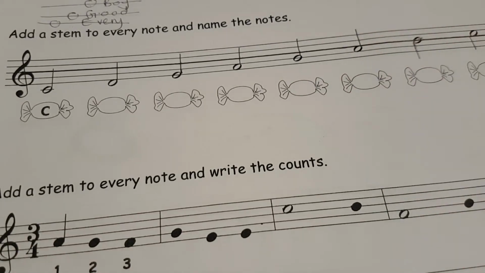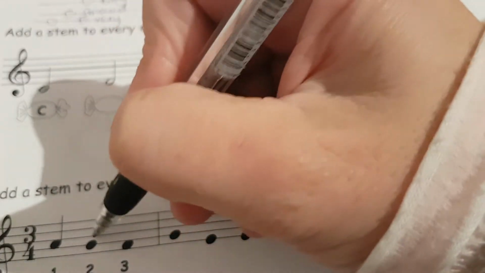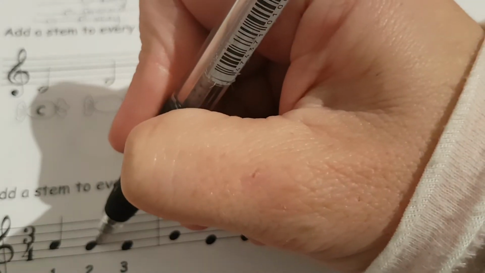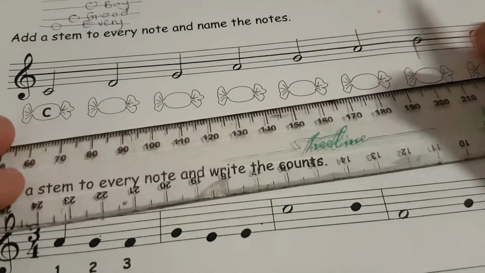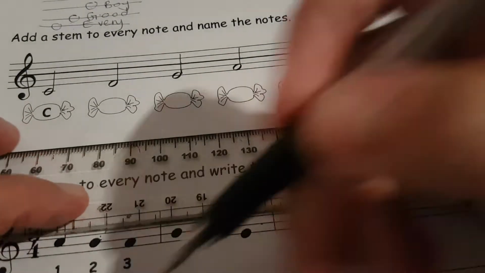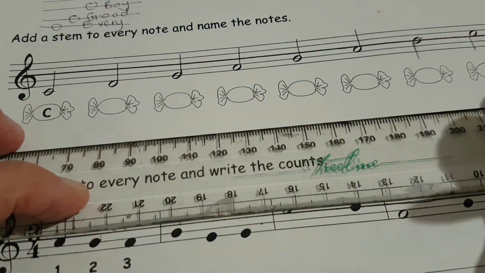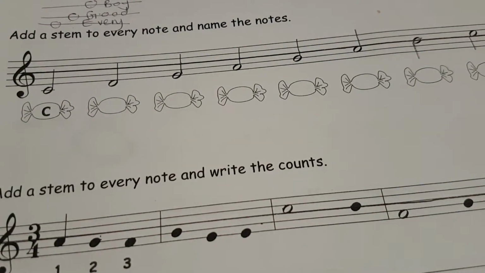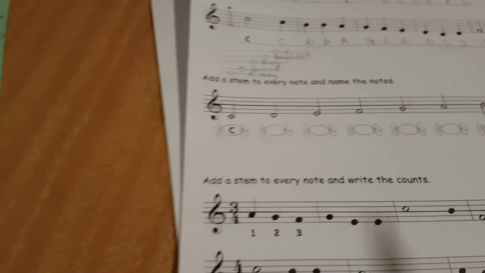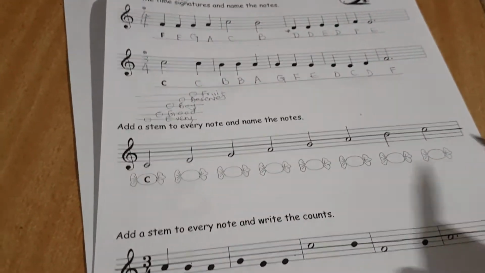Awesome. Okay. Now, here again, they're going to ask you to do the same thing. Do the stems, okay? So these ones, wait, let's have a look. We're going to do that again here. Oopsie. Okay, but before we do that line, we're going to draw the letter names.